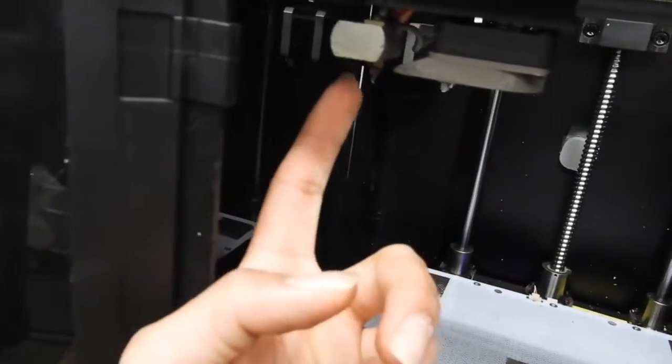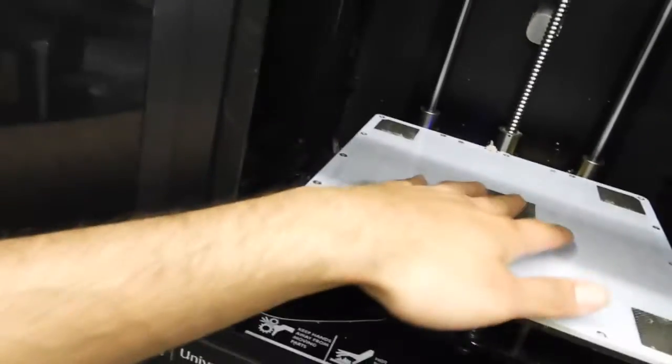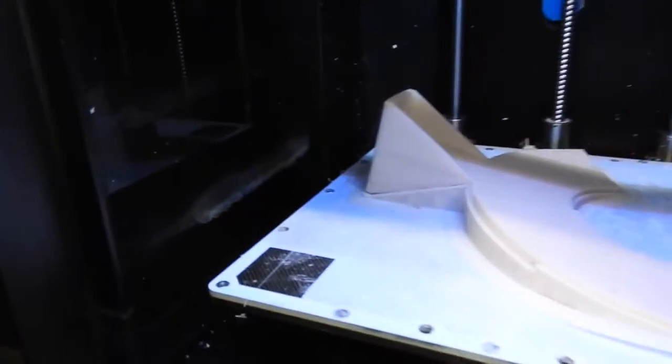which then superheats a nozzle over here, and it 3D prints an object by laying down various layers on the build plate. So a final object, once completed, may look something like this.